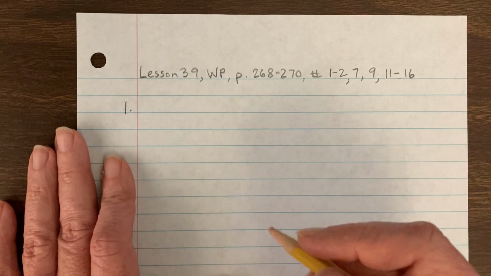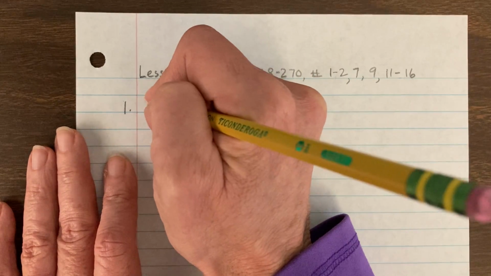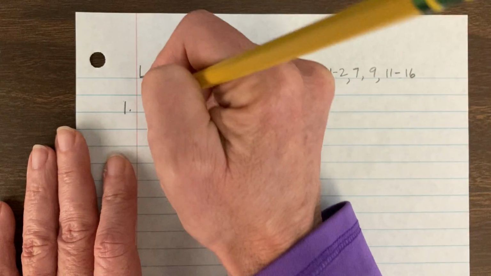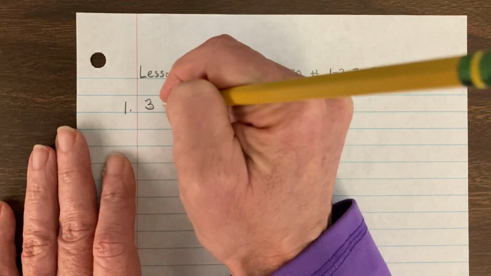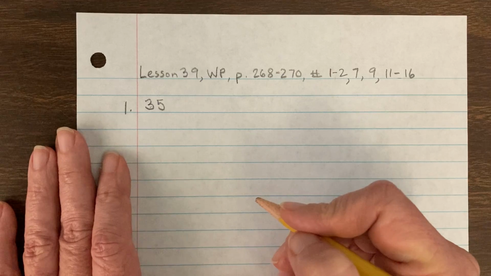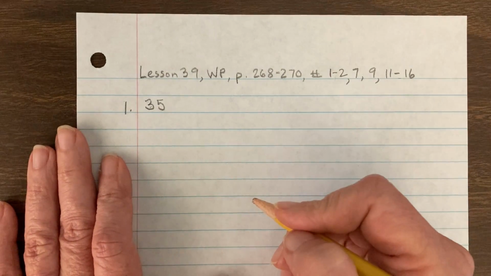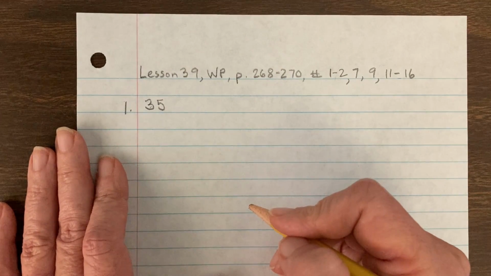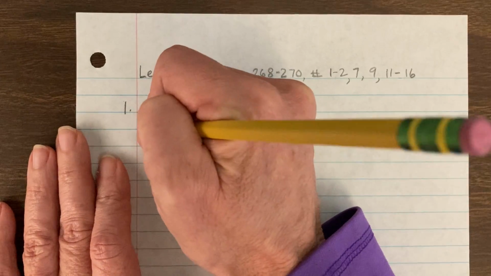So Trinity's mother is 35 years old. And when we're comparing, when it says how many more or how many less or how many fewer, we need to subtract. So 35, and then Trinity is 12 years old.